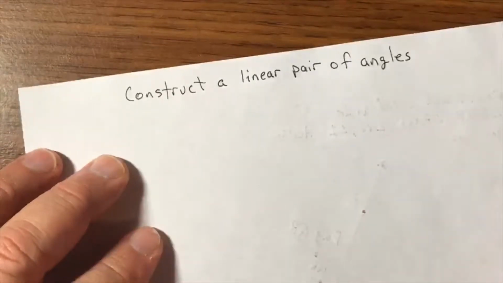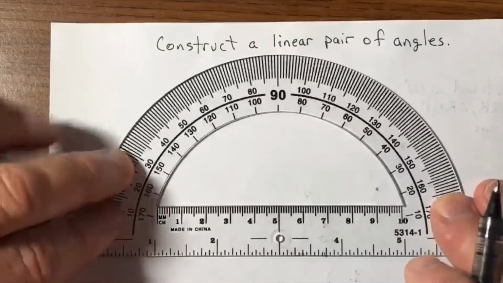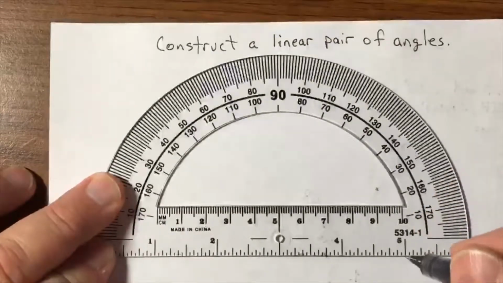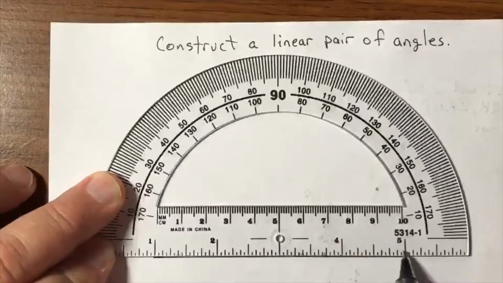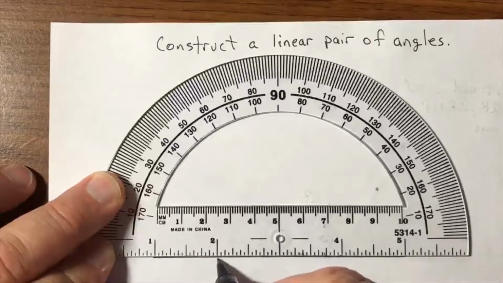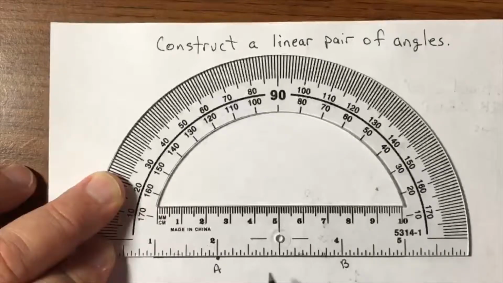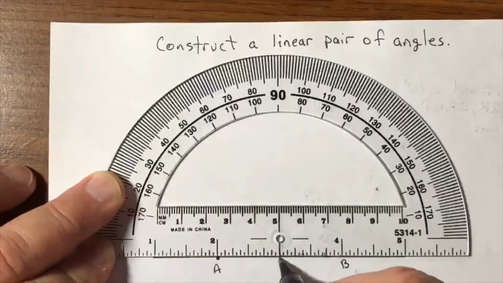I think this is a really easy one. So let's go ahead and draw a line that is 5 to 1 or 1 to 5 long, and at 2 and 4 let's place points A and B. Right here in between 2 and 4, that mark is our midpoint, by the way.